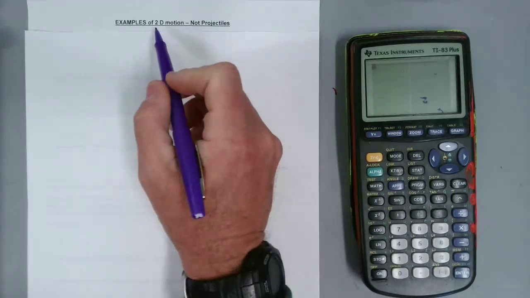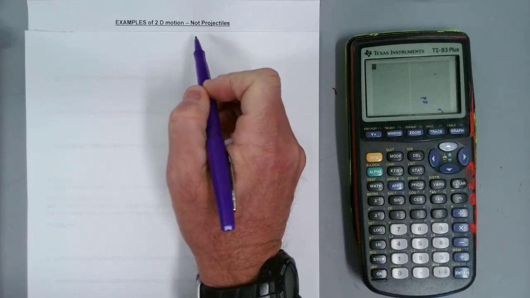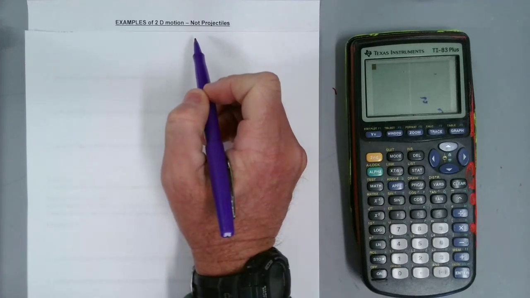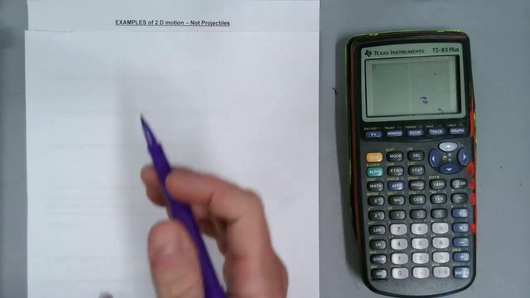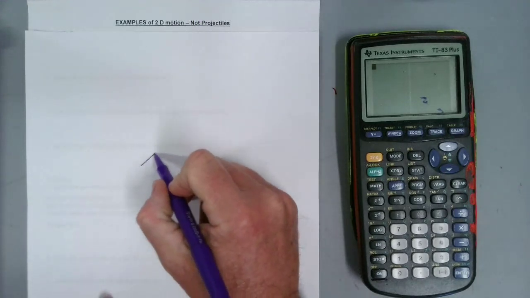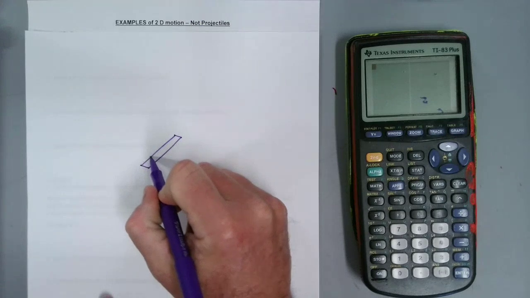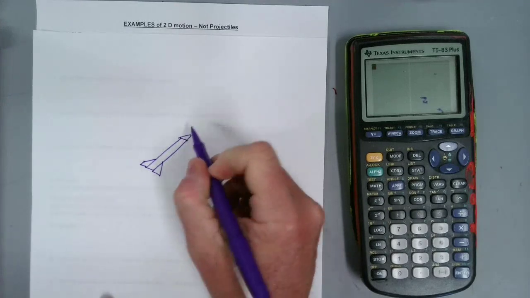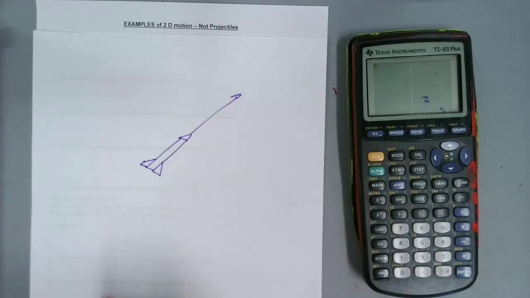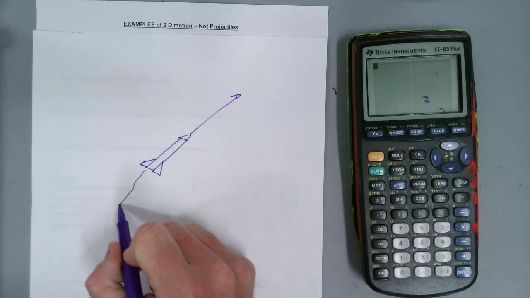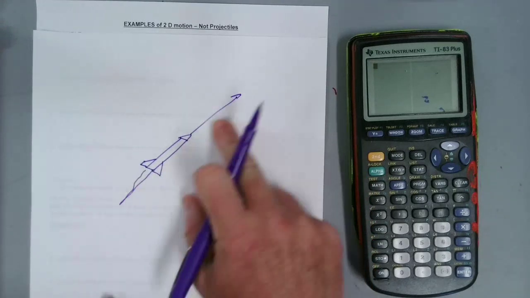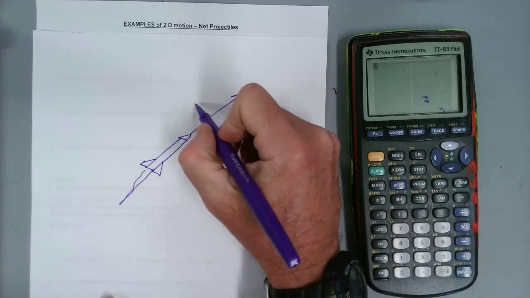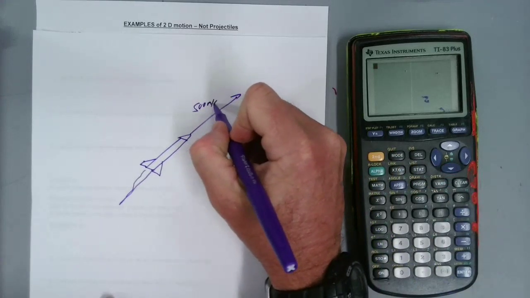So now we're going to start looking at two-dimensional motion, but not objects that are projectiles, things that are shot or thrown through the air. Let me give you an example of what I mean. Consider a rocket ship taking off, and it has an engine to it. And the engine is providing a constant velocity. It is going that direction, and we'll say 500 meters per second.